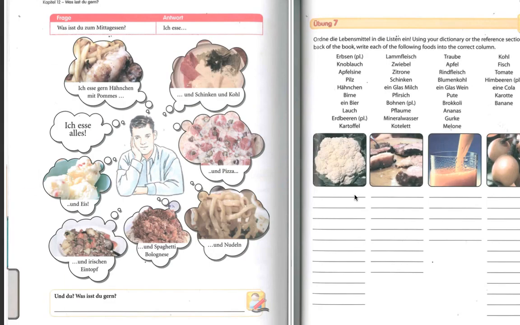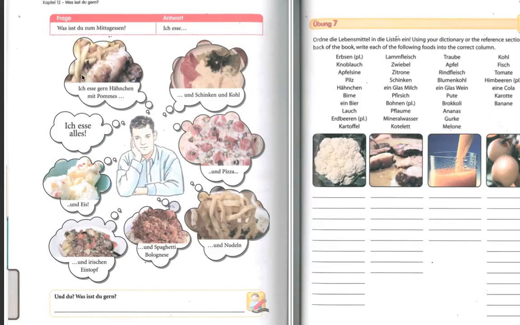Okay. So we have there, was isst du zum Mittagessen? Ich esse Kaninchen mit Pommes zum Mittagessen, for dinner. Ich esse einen irischen Eintopf, I eat an Irish stew. Ich esse Spaghetti Bolognese zum Mittagessen. Ich esse Nudeln zum Mittagessen.